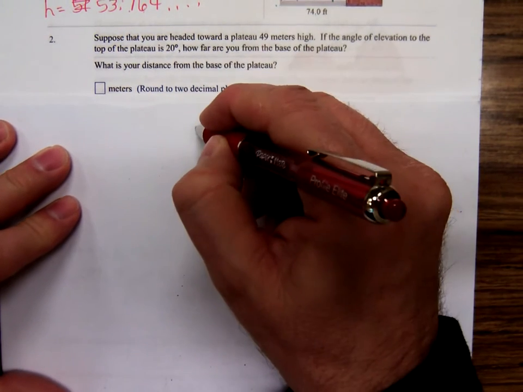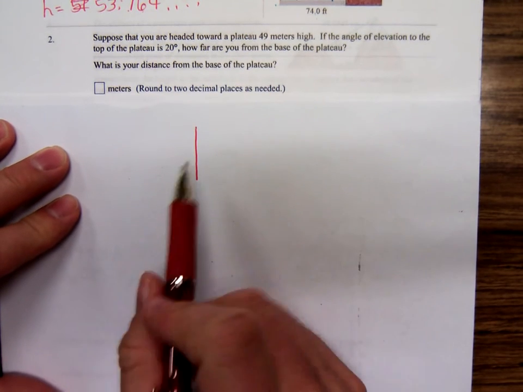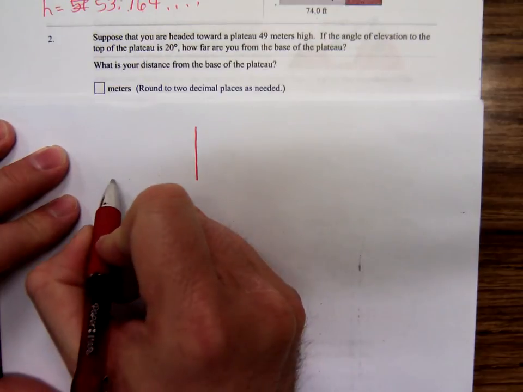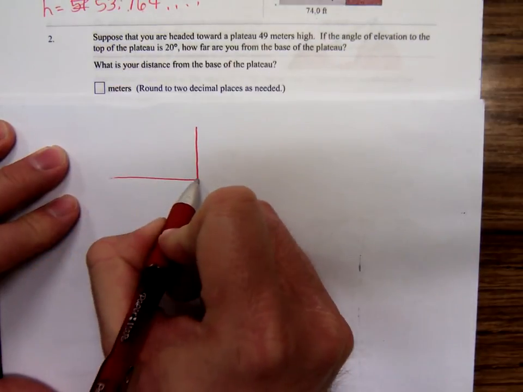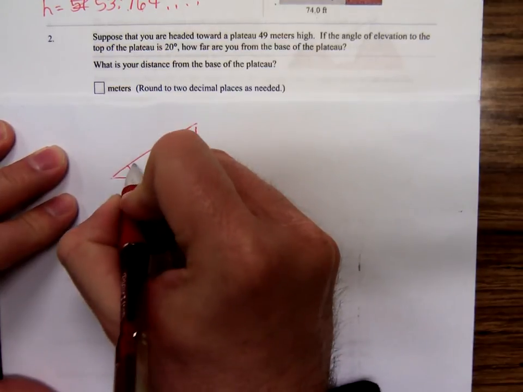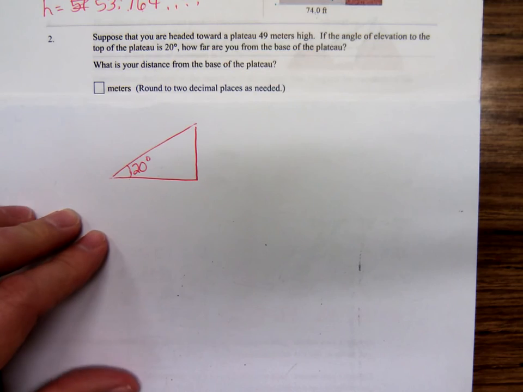Oh, well, that sounds like the vertical part of the triangle. If the angle of elevation to the top of the plateau is 20 degrees, how far are you from the base of the plateau?